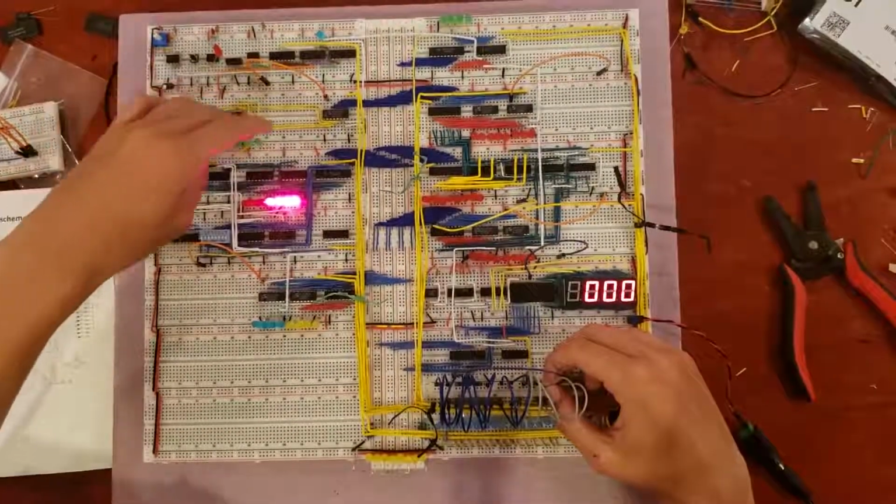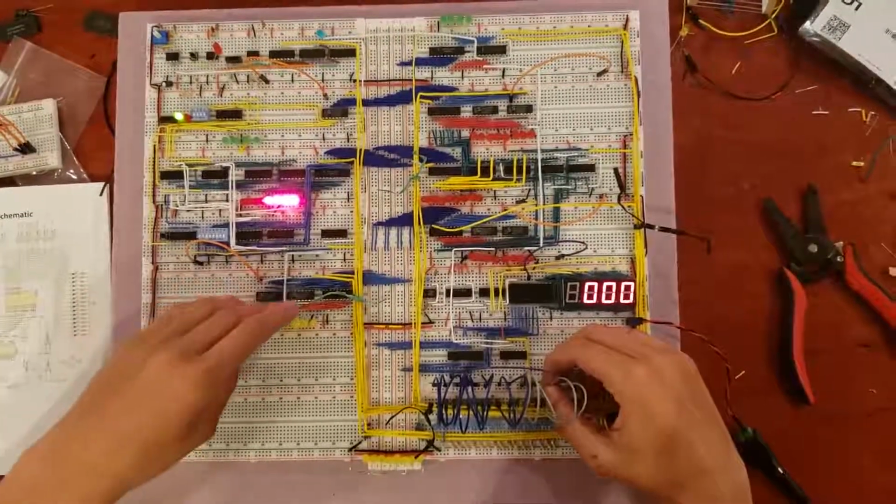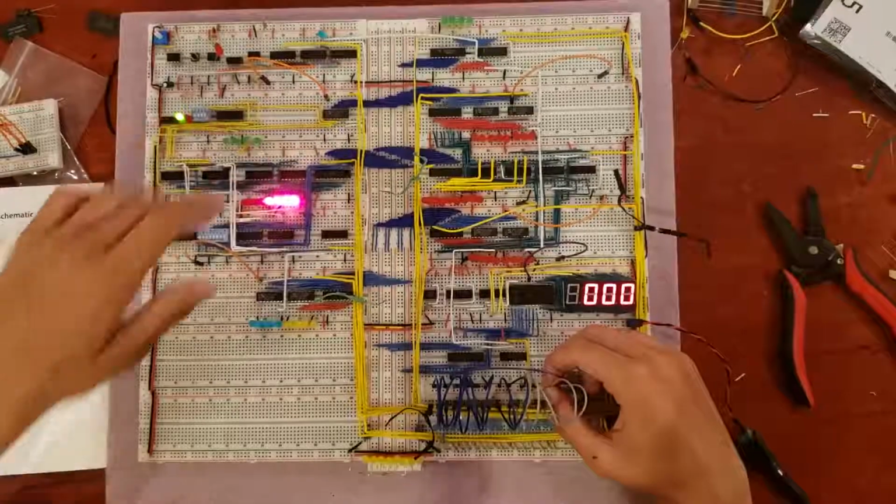And then we take what we have at memory address 0 and we bring it over to the instruction register. And to do that, we do RAM out.